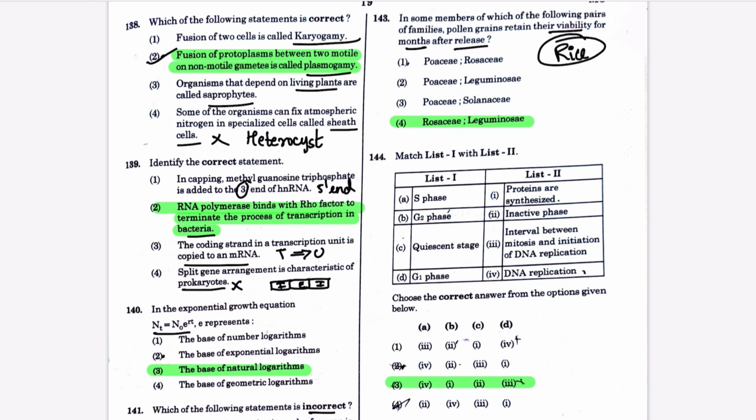They will lose their viability within a few minutes of release. Whereas if we take Rosaceae, Leguminaceae and also Solanaceae, even after the release, their viability will stay up to a few months. So option 4. In all these 3 options, we have Poaceae. So rice will come under Poaceae. Obviously, these 3 won't be the answers.